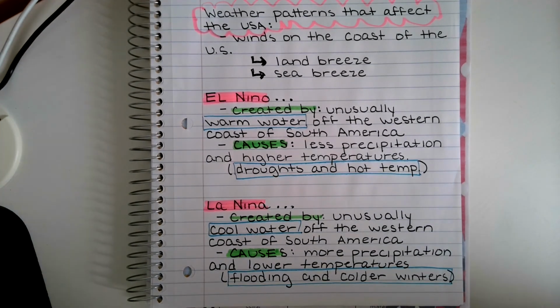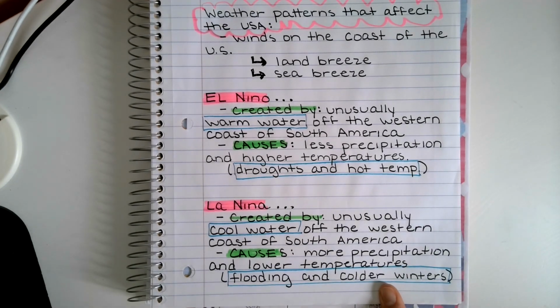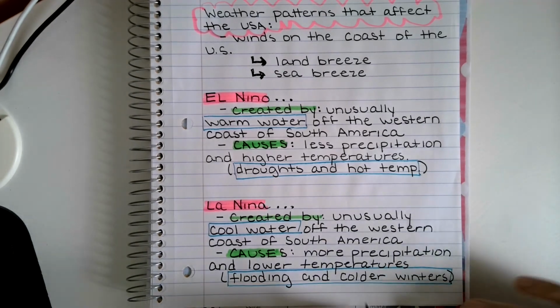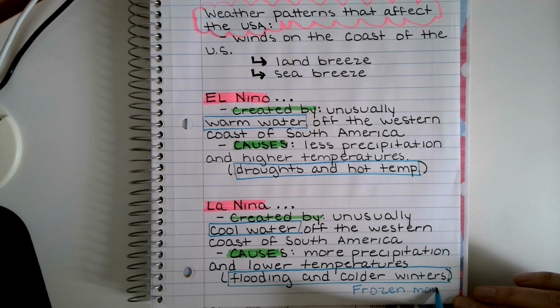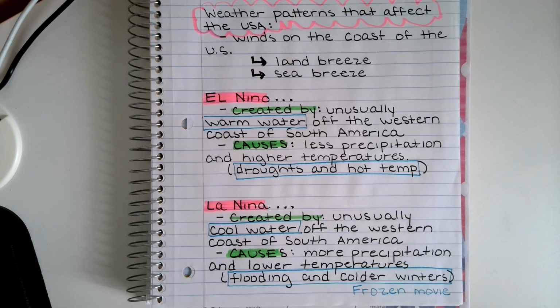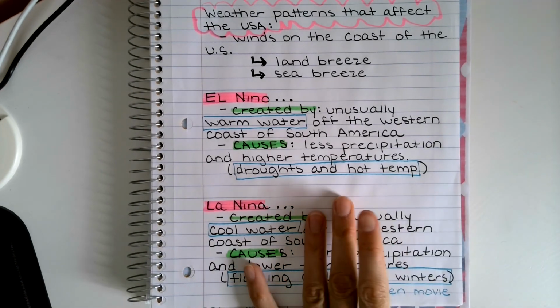So another way that I used to have my students remember this is to think of La Nina like Elsa from Frozen, because she's cold. So cooler water causing flooding and colder winters. So think of Elsa, Frozen movie. There, that'll help you.